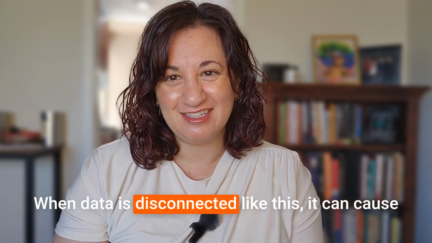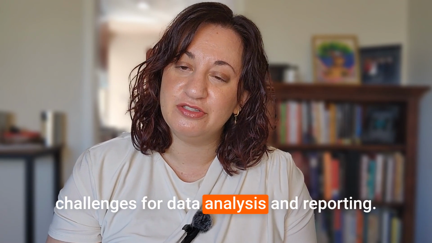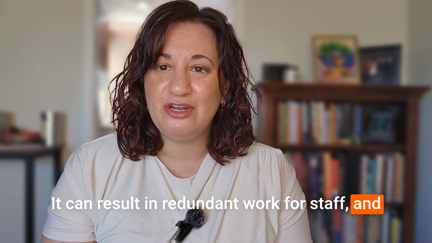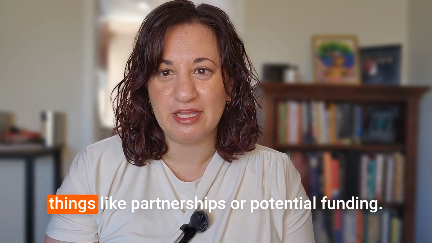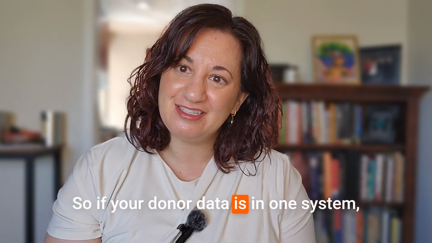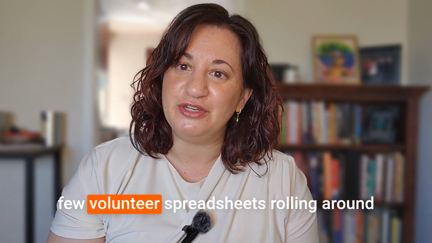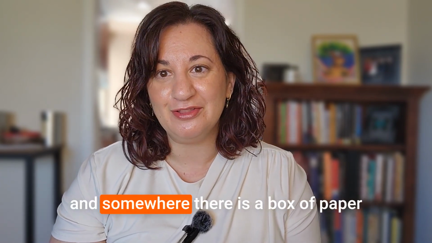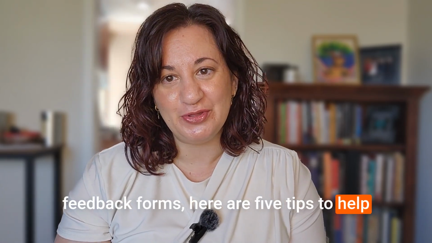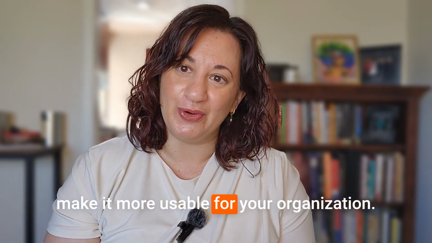When data is disconnected like this, it can cause challenges for data analysis and reporting. It can result in redundant work for staff, and also sometimes missed opportunities for things like partnerships or potential funding. So if your donor data is in one system, your program data is in another, you have a few volunteer spreadsheets rolling around, and somewhere there is a box of paper feedback forms. Here are 5 tips to help you consolidate the data you have and make it more usable for your organization.